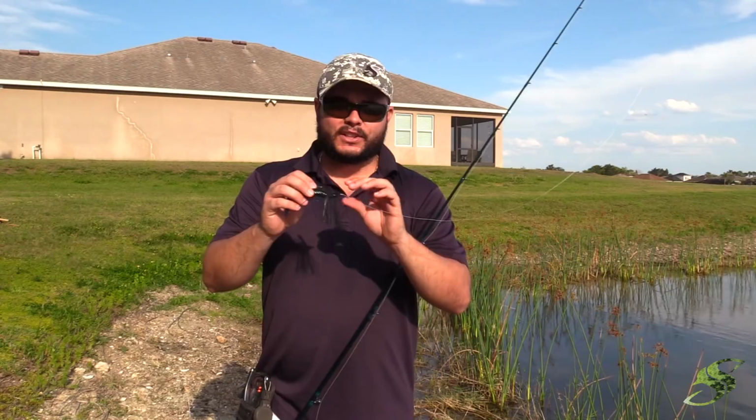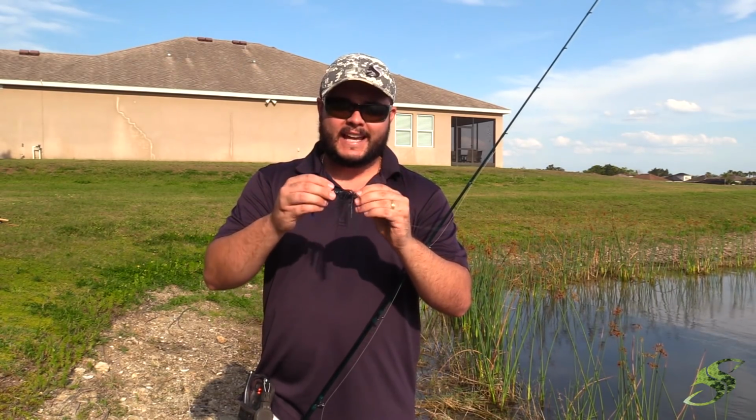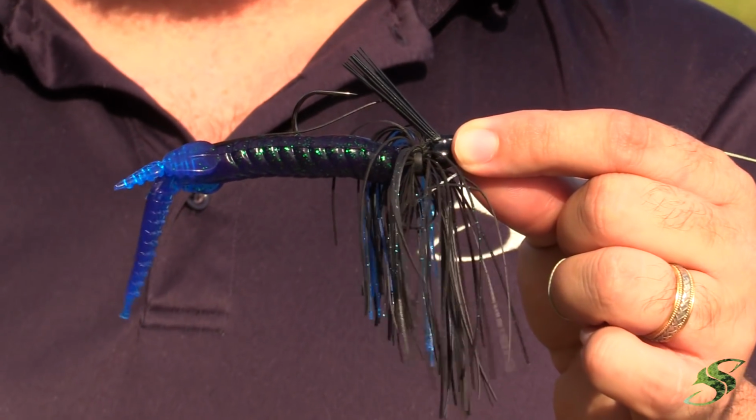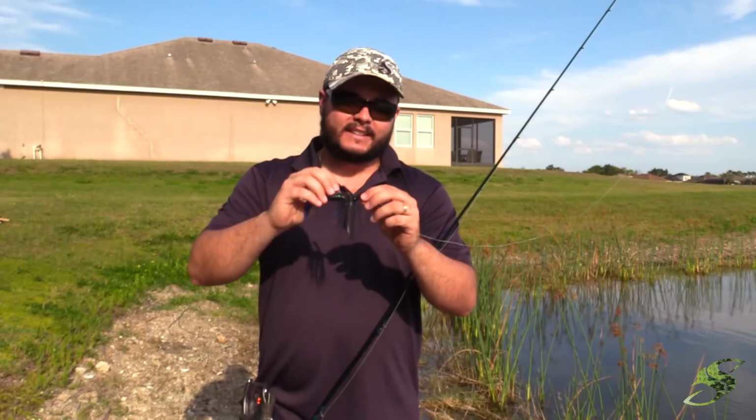But you also want to look at the type of lure you're using. You want it to have a smooth, flat skipping surface, and your jig head oftentimes, you want to look at that as well.